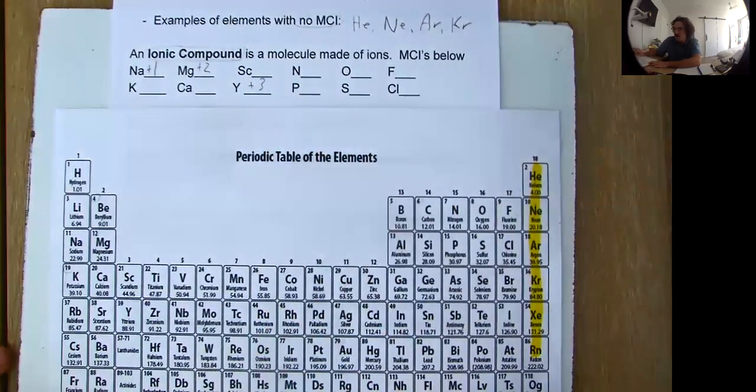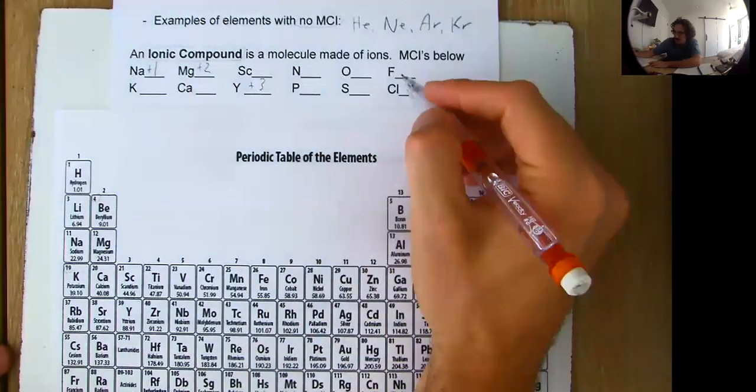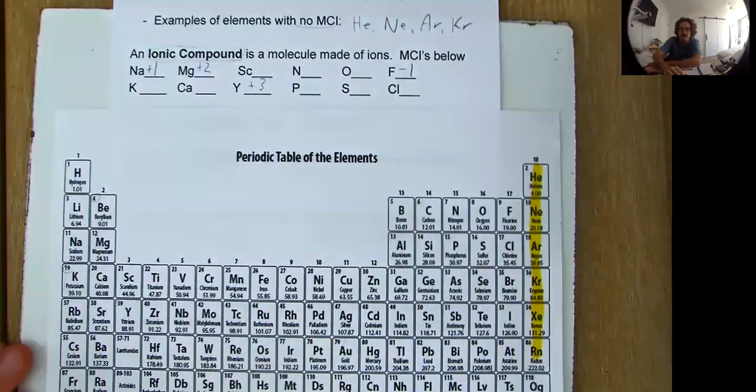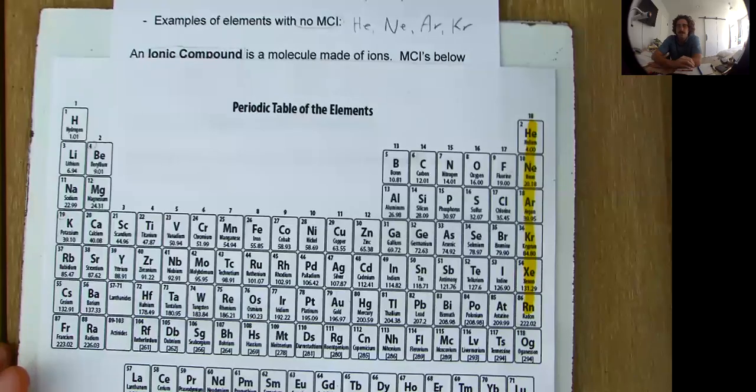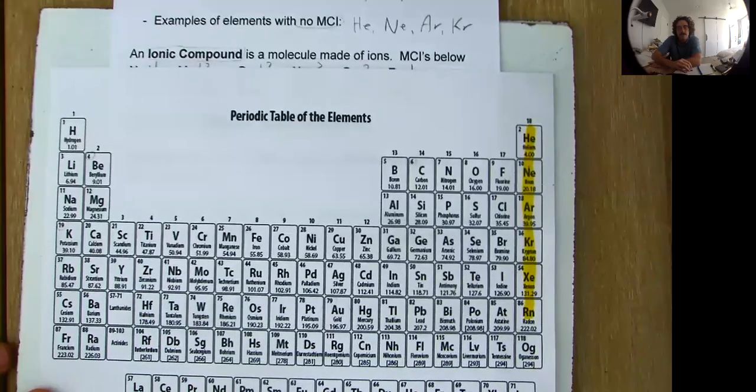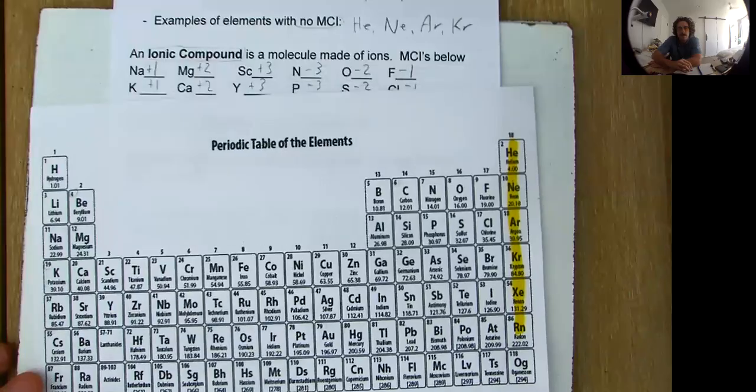Let's just do one negative ion example. I think I already gave you this example, so fluoride is a -1. Why don't you take the time to fill out the rest of those, and I'll give the answers in a moment. Pause the video. If you haven't paused the video already, do so now, because I'm about to give all the answers. Here they are. There's all the answers.